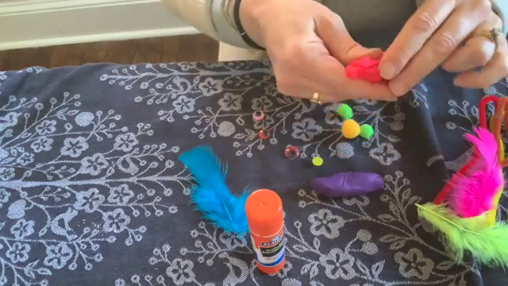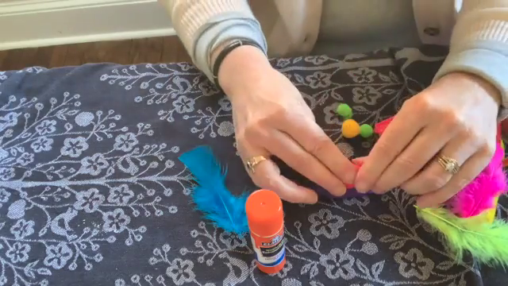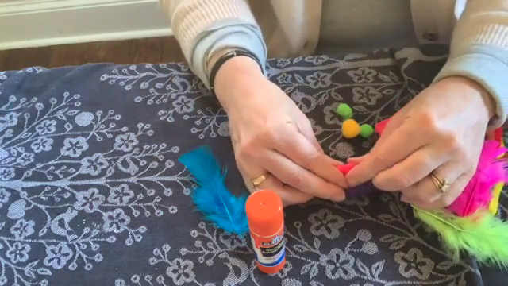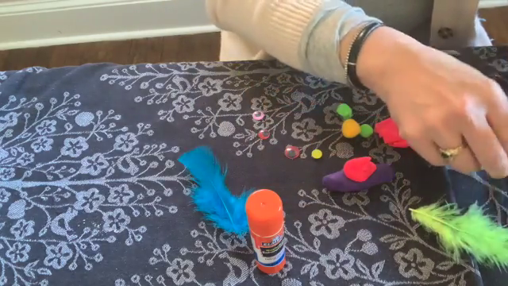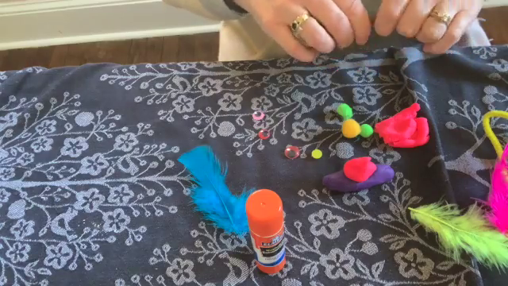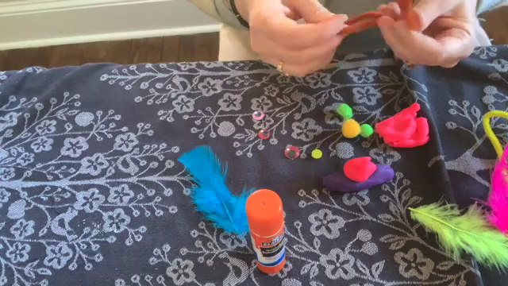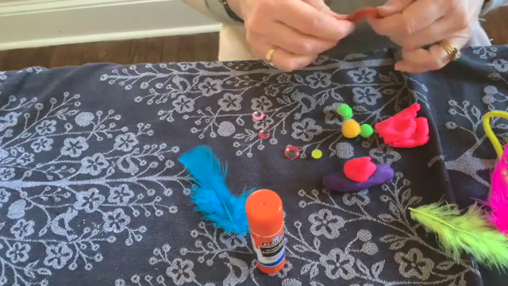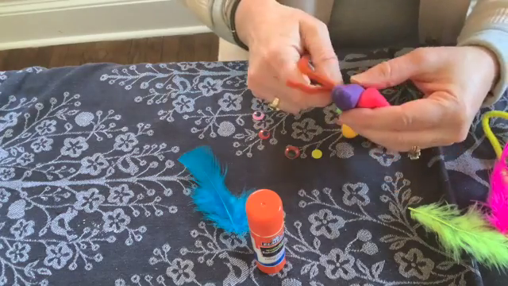I'm gonna make it, oh, you know what? I think if my animal lives in the mountains, it's gonna need 4 legs for climbing. I probably should get a scissor to cut this one too, but I can do that later. So let's give it some legs for climbing.